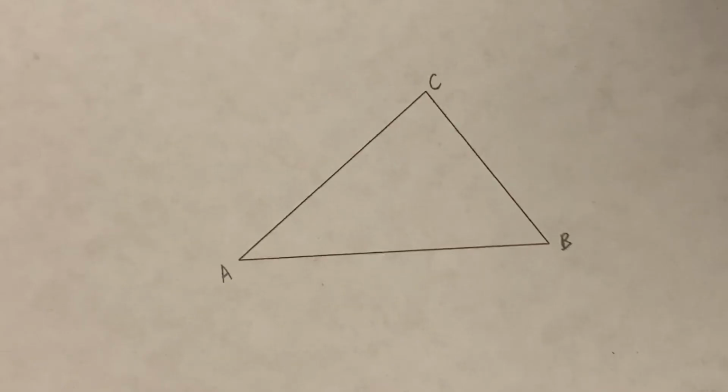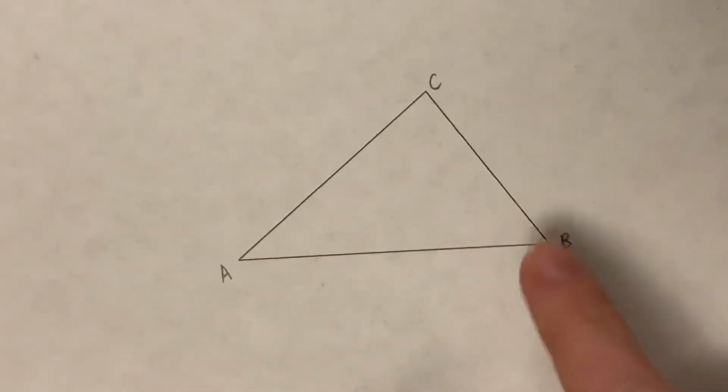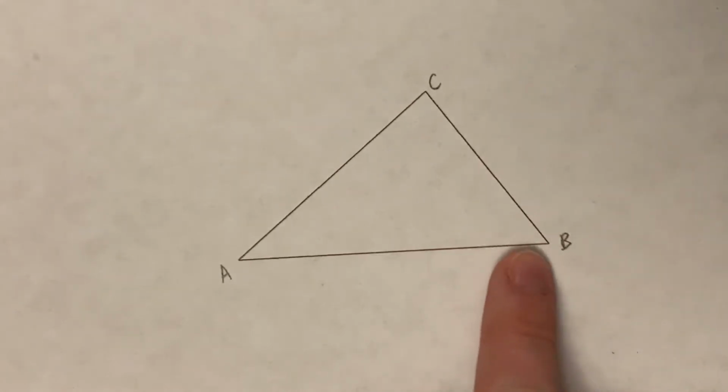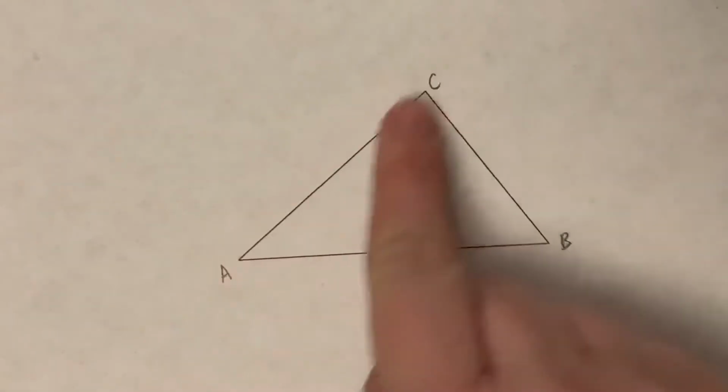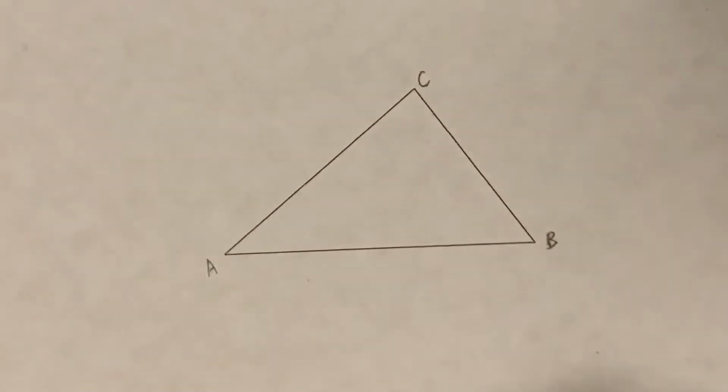So let's go ahead and do the medians from vertex B first. The median from vertex B will be from vertex B to the opposite side's midpoint. So we've got to find the midpoint of AC. To do that, we're just going to act like we're going to perpendicularly bisect it. So it's going to appear as though we're doing the circumcenter construction when we start.